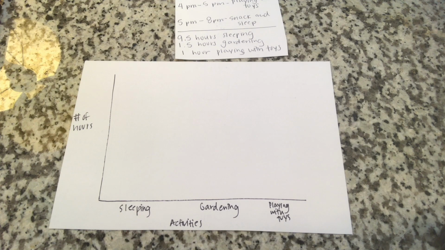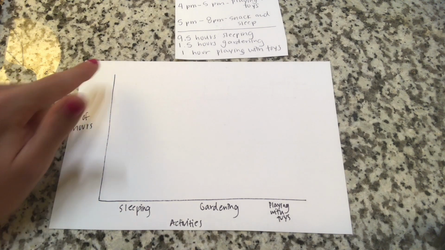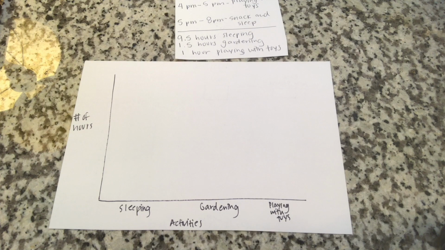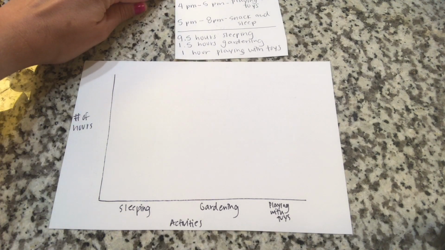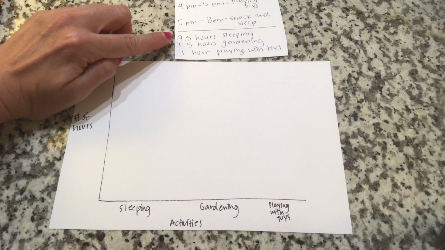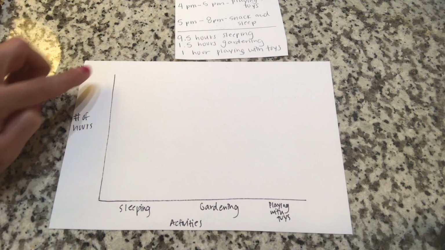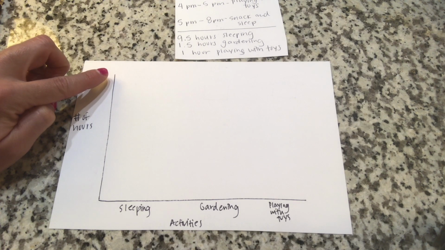So the activities that my cat did during the 12 hours I was observing are sleeping, gardening, and playing with toys. Over here, I need to go ahead and add in the actual number of hours so I can draw my bars for my bar graph. And I see here that she did not spend more than 9.5 hours doing anything. So I can probably go up to 10 on my graph over here.